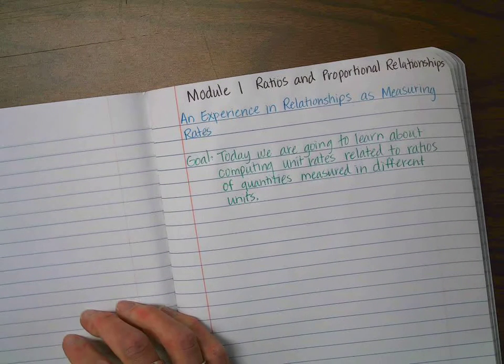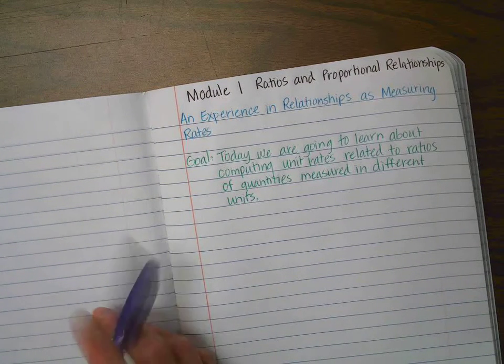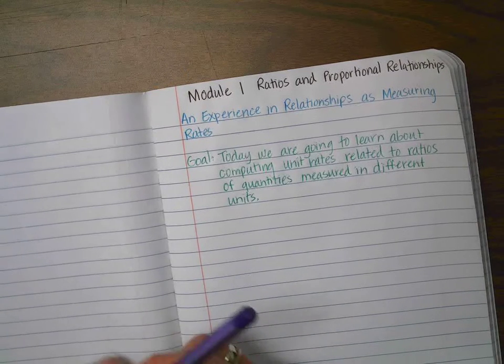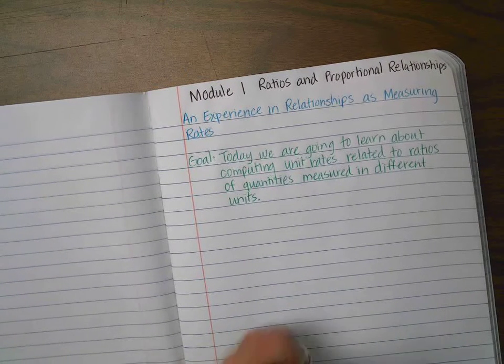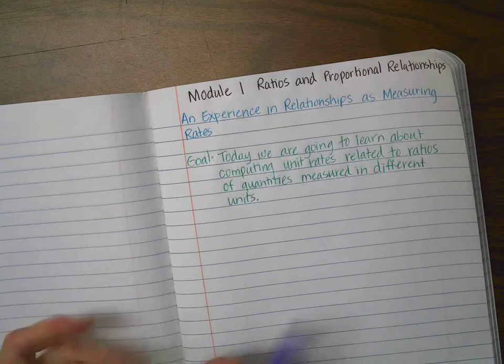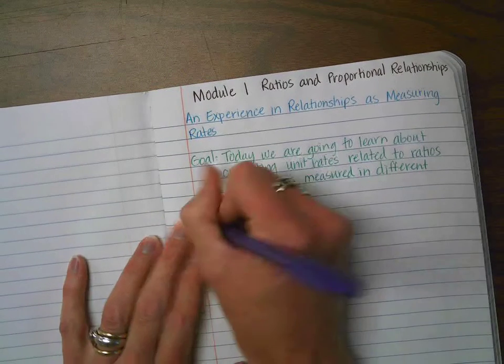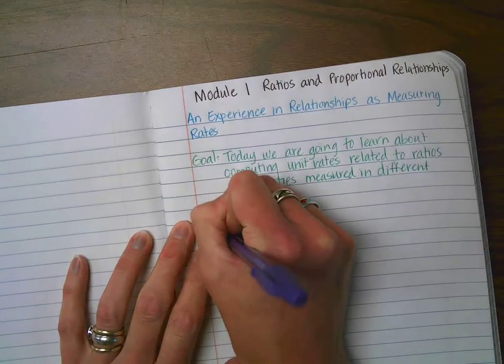So a question that I want you to keep in mind for your learning is, how is finding the unit rate helpful when making comparisons between quantities? Okay? And we're going to write that together right now.